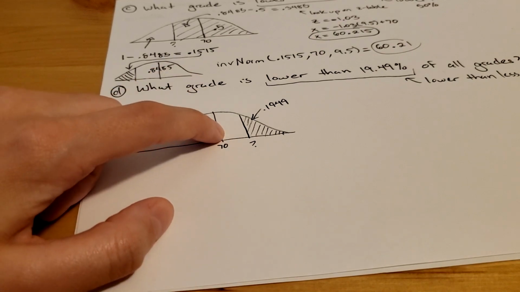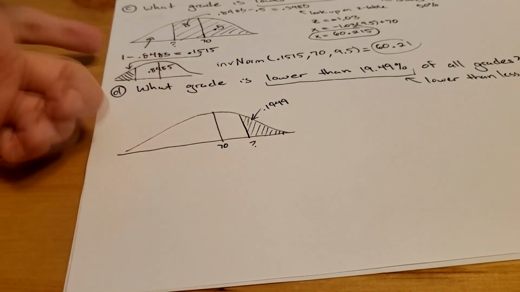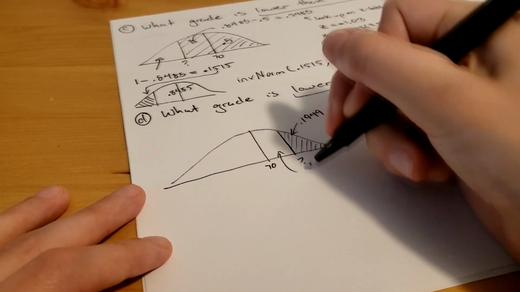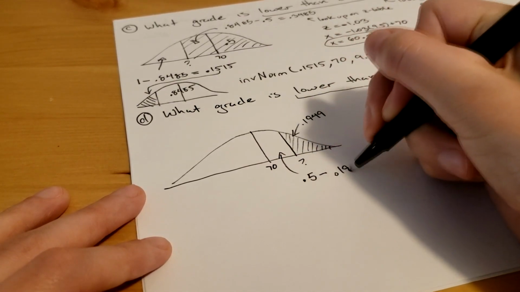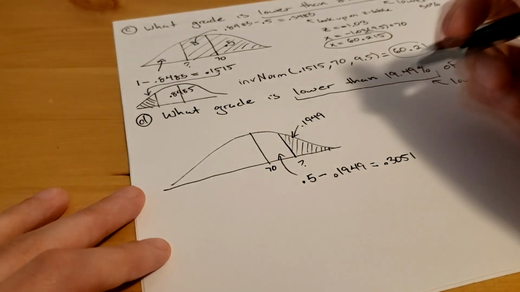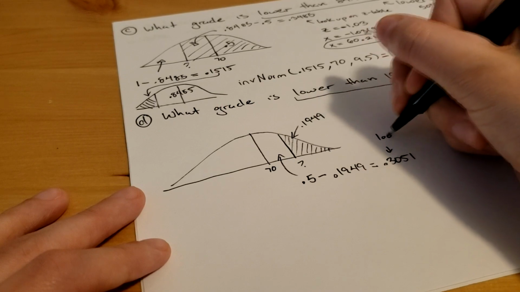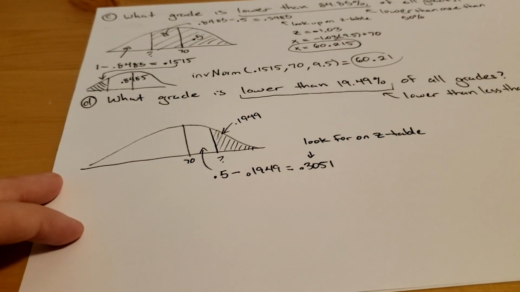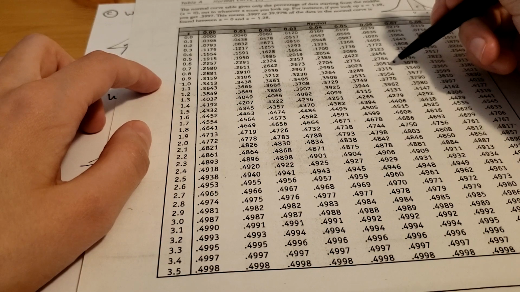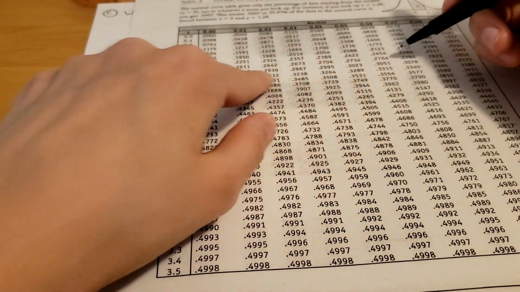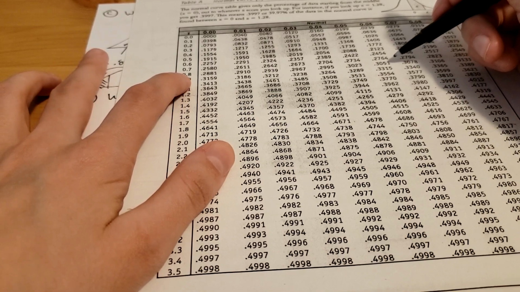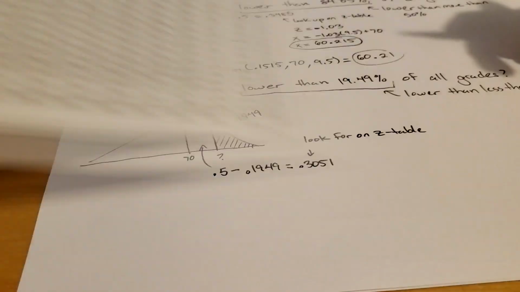So if we want to use the tables, we have to figure out the amount of area that's in here, because that's what we can look up. So this piece of area in here is 0.5 minus 0.1949, which gives us 0.3051. We're going to look this up on the z-table, or for the closest thing we can possibly find to that value. We find it here exactly, 0.3051. We go over this way, 0.8. We go up 0.06, so here z is 0.86.